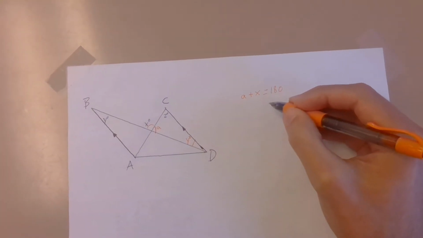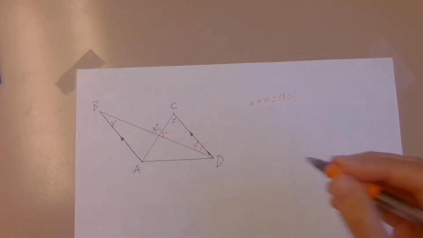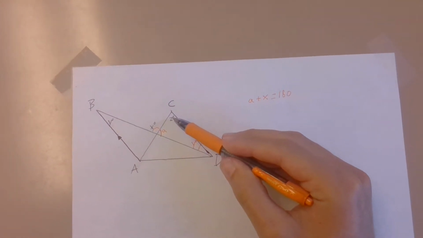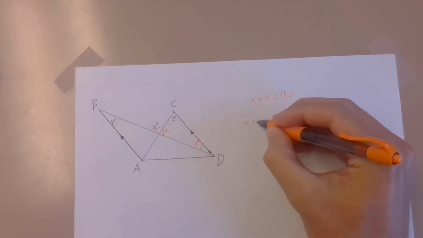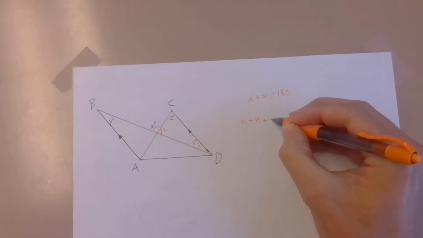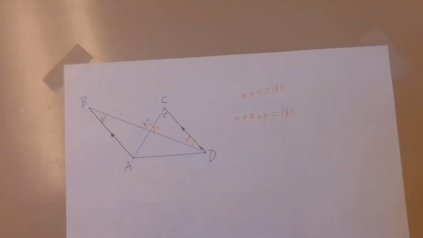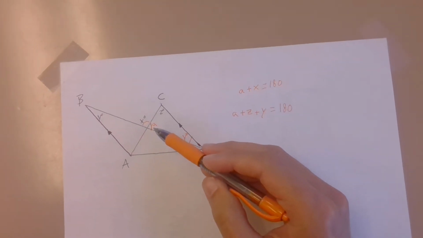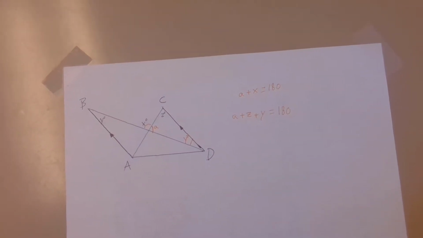The other thing I know is that angles A, Z, and Y, A plus Z plus Y, also equal 180 degrees, because that's our sum theorem. These three angles have to add to make 180 degrees.